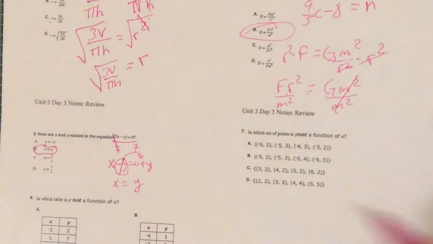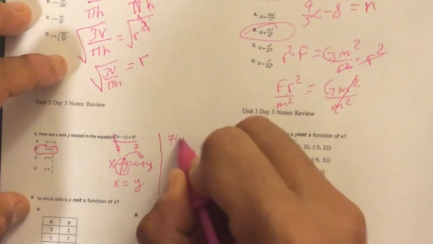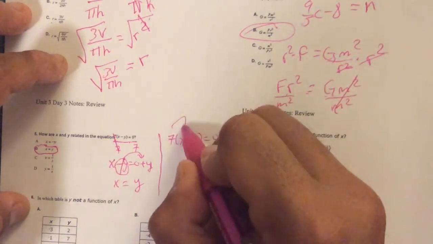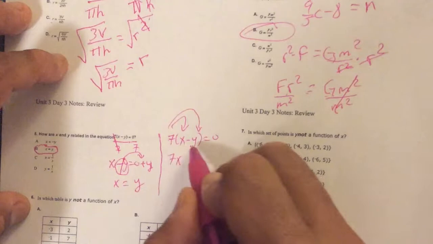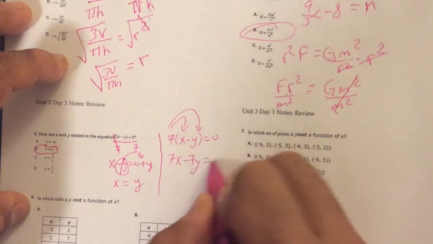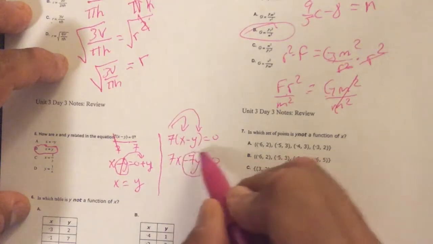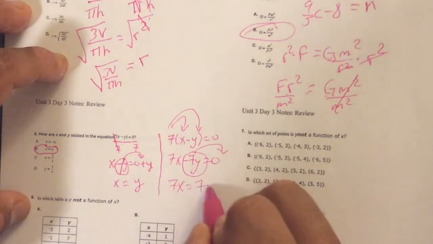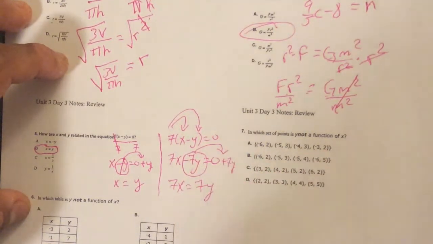Now you could distribute if you want to, and I'll go ahead and show you what that looks like. So 7 times (x minus y) equals 0. If you really wanted to, you could distribute. It doesn't change the answer. 7 times x is 7x. 7 times negative y is negative 7y equals 0. Now all you have to do is jailbreak one of them. So I'll just jailbreak the y. So 7x equals 7y, because remember, when you jailbreak, it becomes a plus 7y.